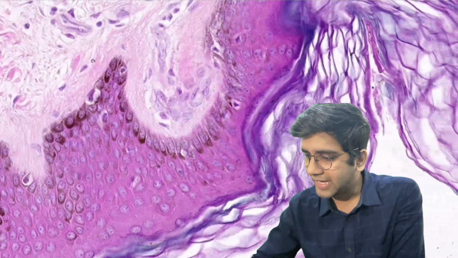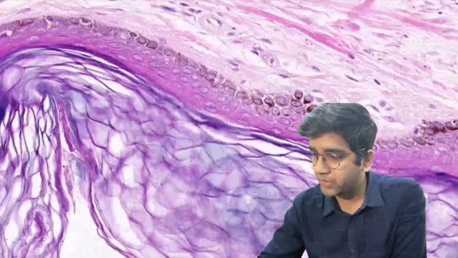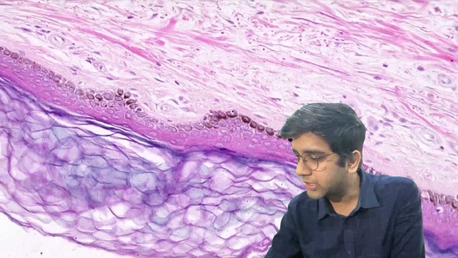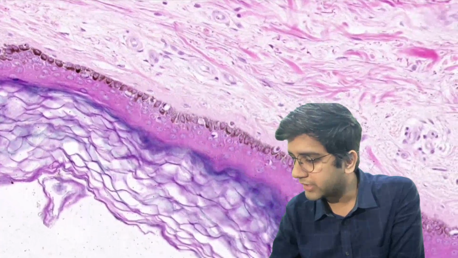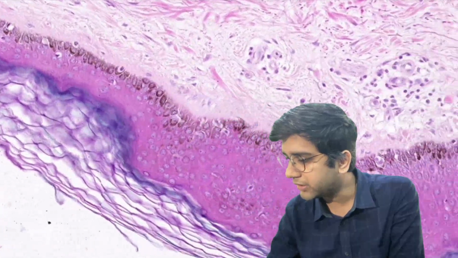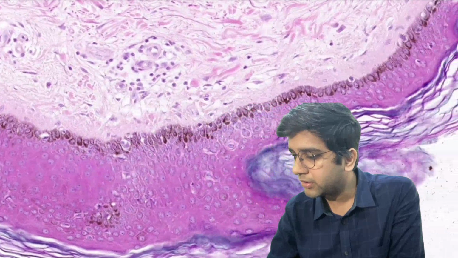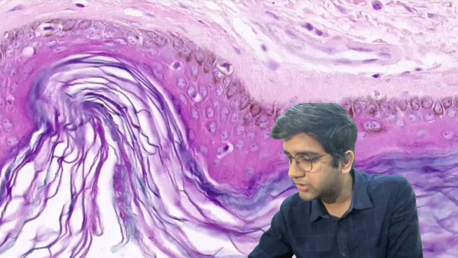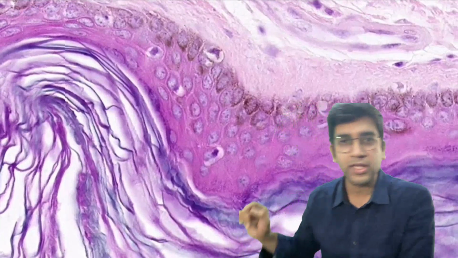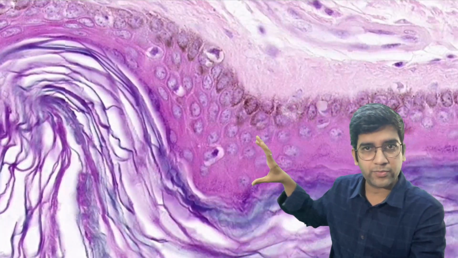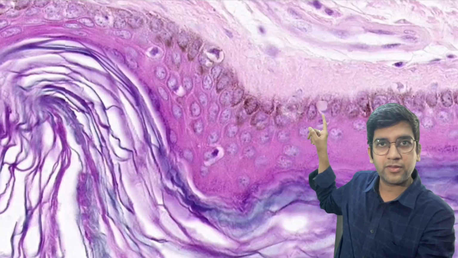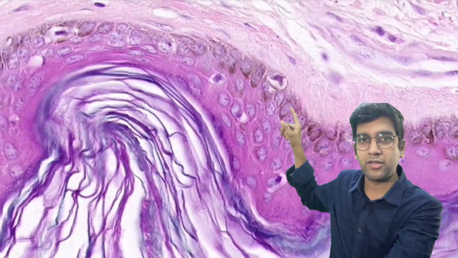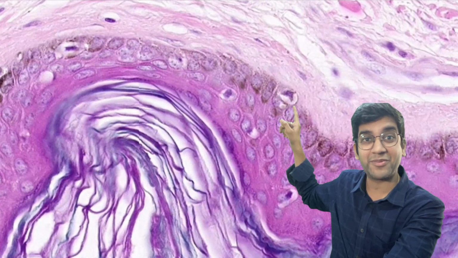When you scan through the stratum spinosum, this is going to be seen in the stratum spinosum only. Maybe we'll zoom out a little bit so that I can search for that cell. It'll be seen, but not that easily. It's not that rare as well. If you look, this is stratum spinosum. Who's this guy? Melanocyte, right? Who's this guy again? Perfect, melanocyte, right?